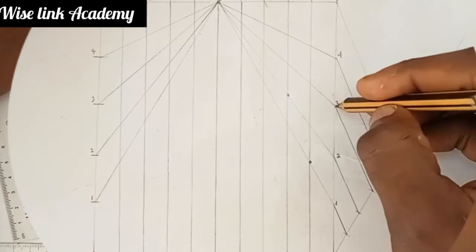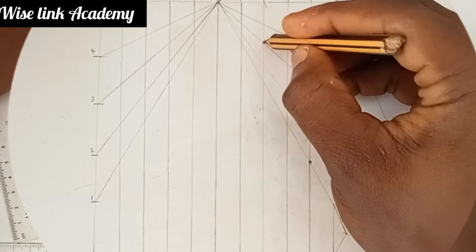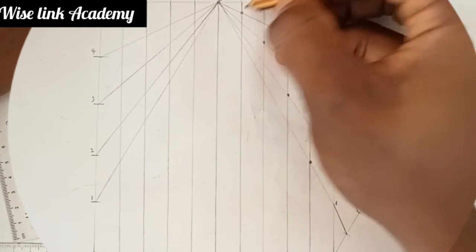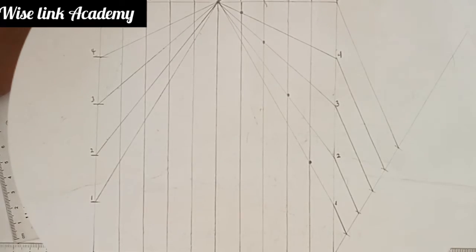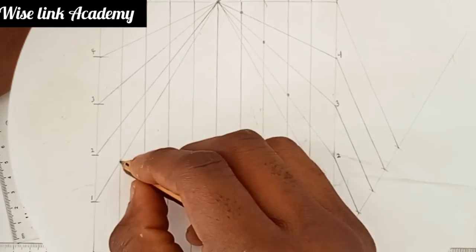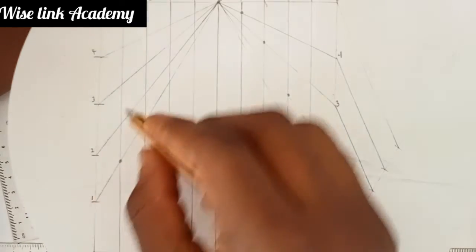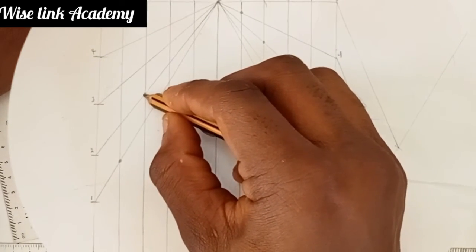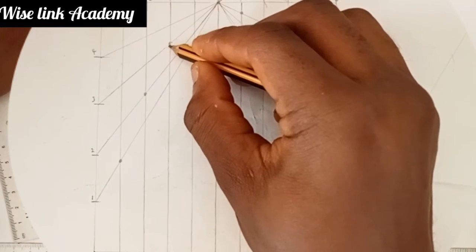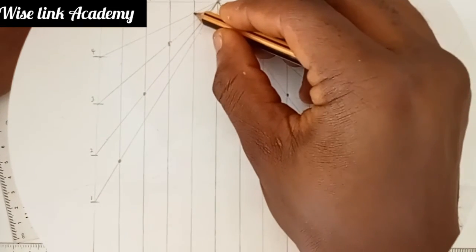So point 3 to 3 is here. And point 4 to 4 is somewhere here, as you can see that. So point 1 to 1 is here. Point 2 to 2 is here. Point 3 to 3 is here. And point 4 to 4 is here.